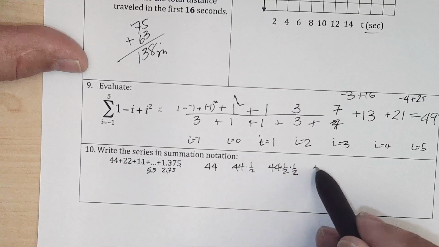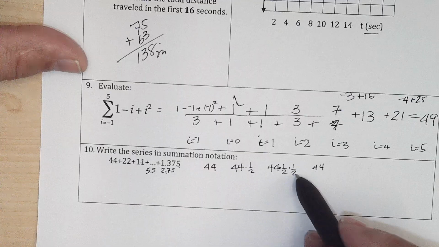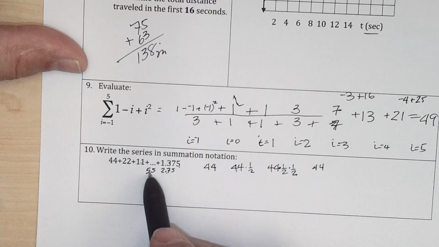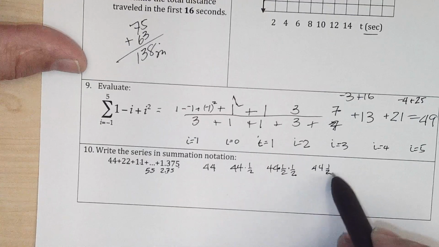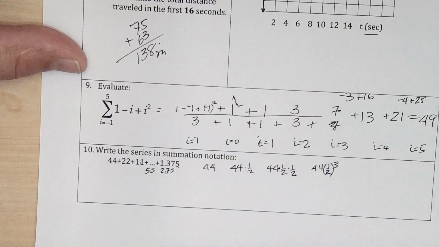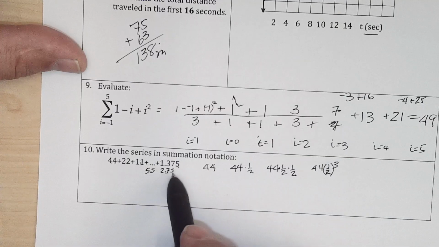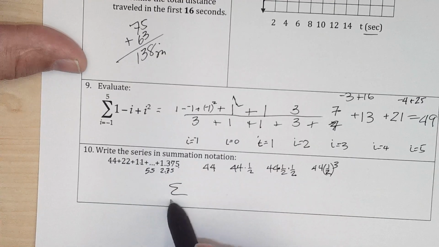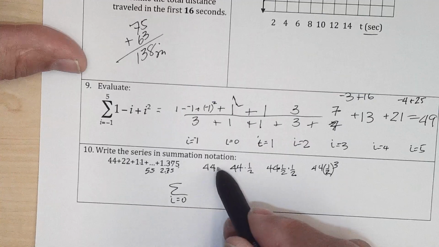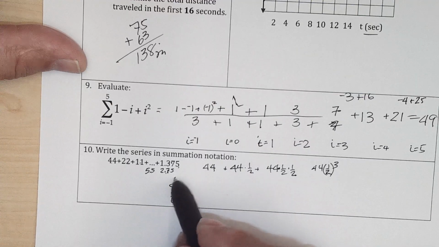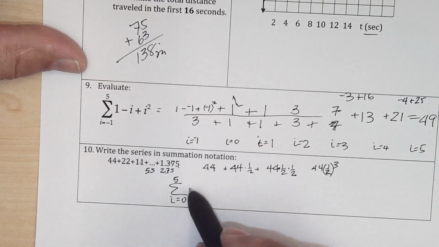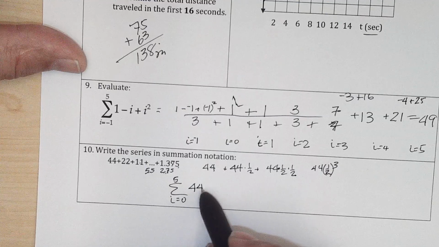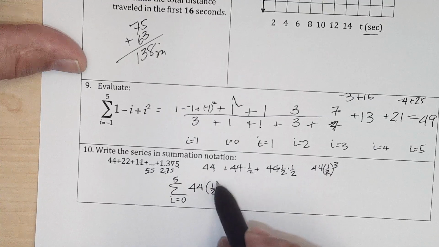And the next one would be 44 times a half, and 11 times another half. So that's 1/2 to the third power would make the 5.5. Fourth power would make this, and the fifth power would make this. So we got to add up i starting at 0 because there's no halves times this one, going to 5, 0, 1, 2, 3, 4, 5, or 6 terms, and it's 44 times 1/2 to the i.